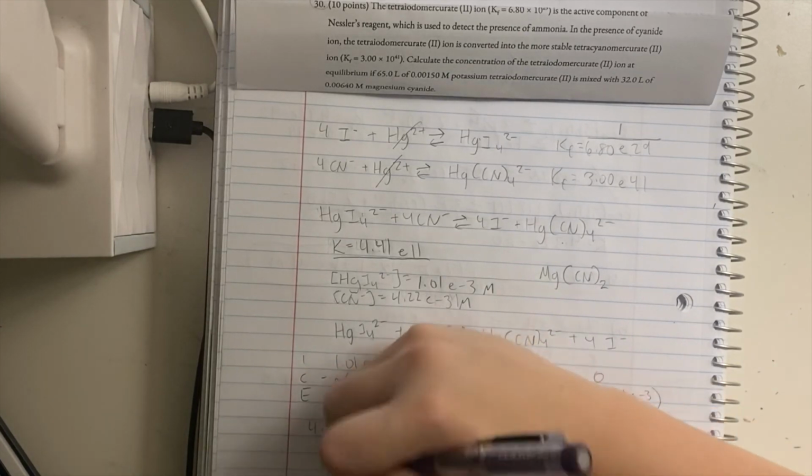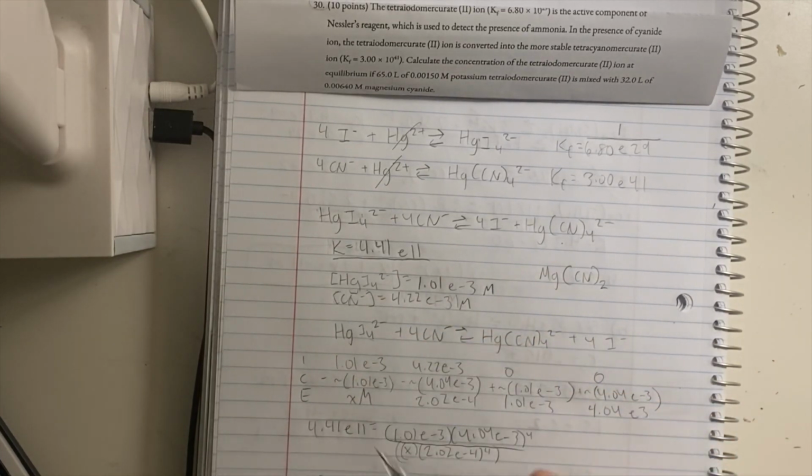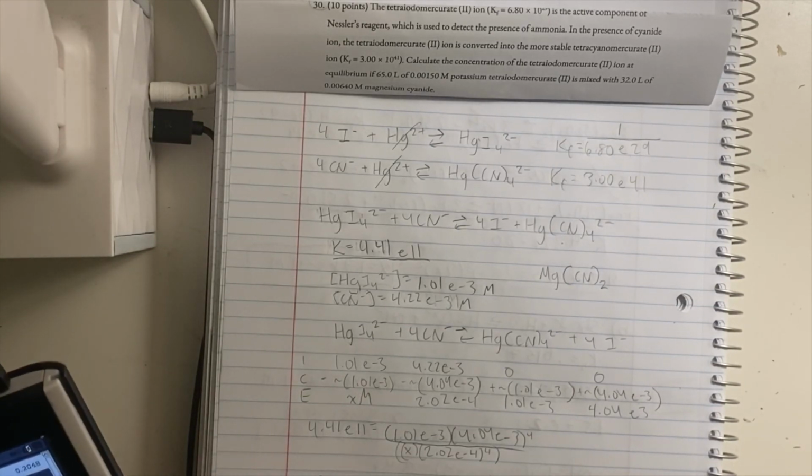And then we can solve for X to find the concentration at equilibrium.